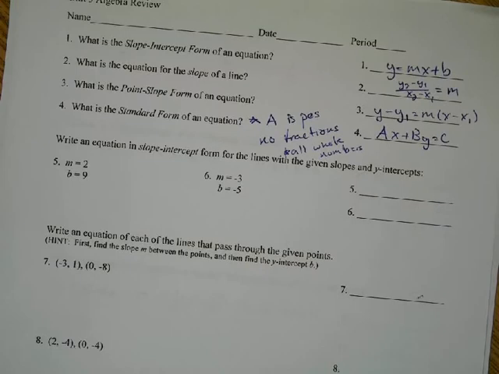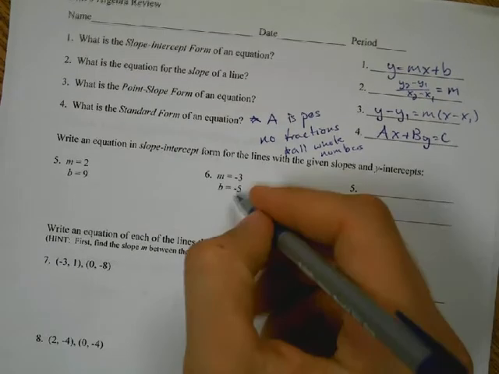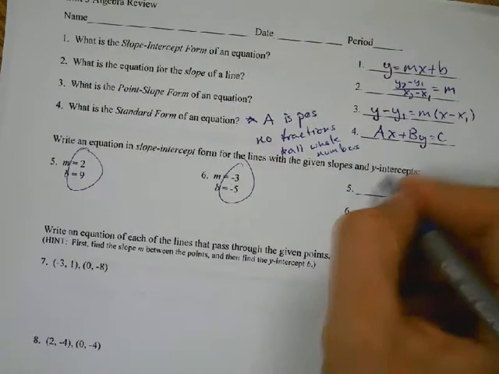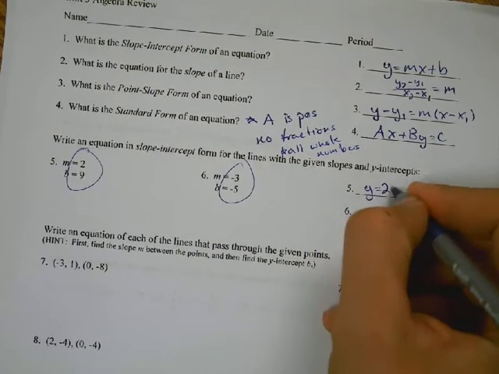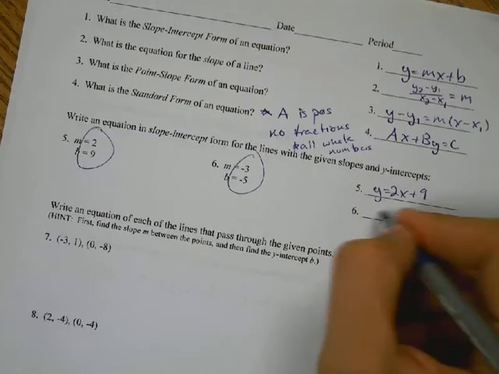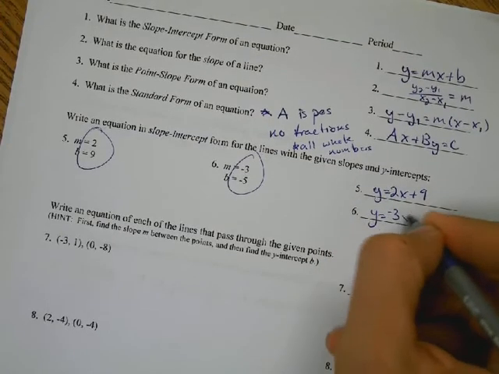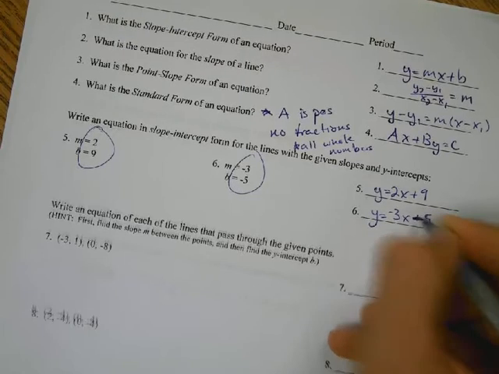Anyway, moving on. Write an equation in slope-intercept form. We will probably not do this to you on the test. It's just to get you warmed up. They're giving you m, they're giving you b. This is y is equal to mx plus b. And on the second one, y is equal to mx plus b. That's going to be a negative 5, so minus 5 on that one.